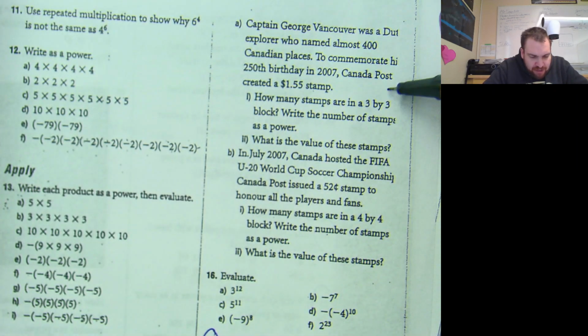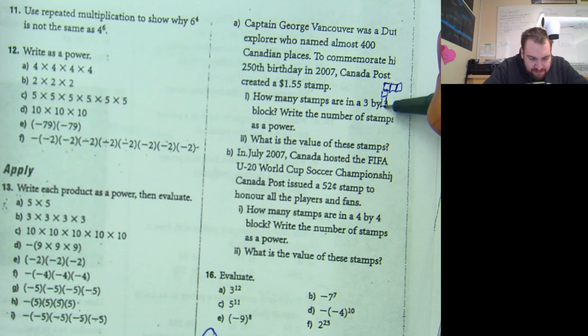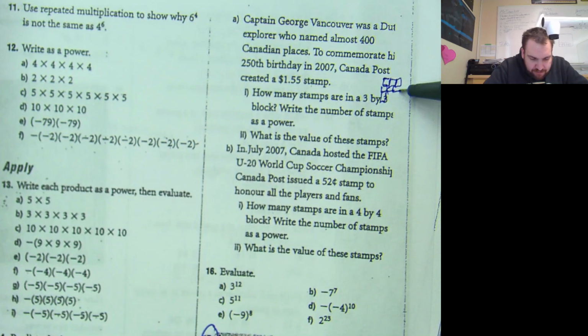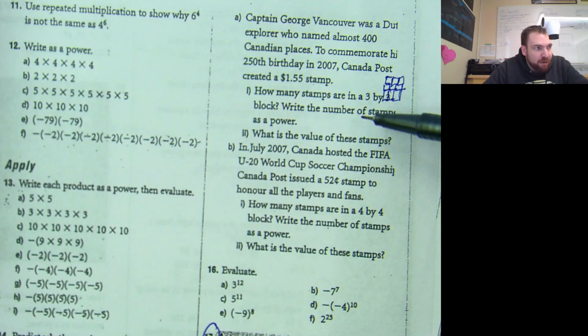She's asking about it. 3x3 means there's 3 stamps like this, and then the whole page is divided into stamps, but 3x3 means it actually looks like this. So it's a square, or in this case a rectangle, made of 3 stamps this way, 3 stamps this way. The area, or the number of stamps, is just going to be the number in the rows times the number of rows. So basically all they wanted you to say was 3 squared as the number of stamps as a power. Well, it's 3 squared. That was it.